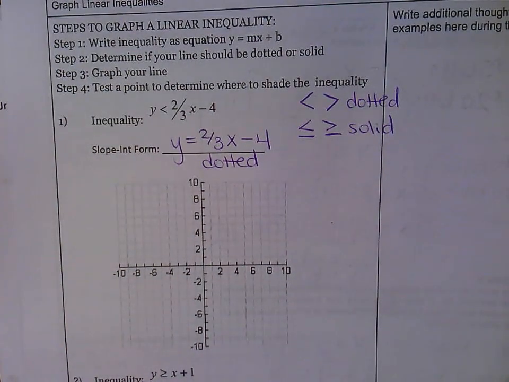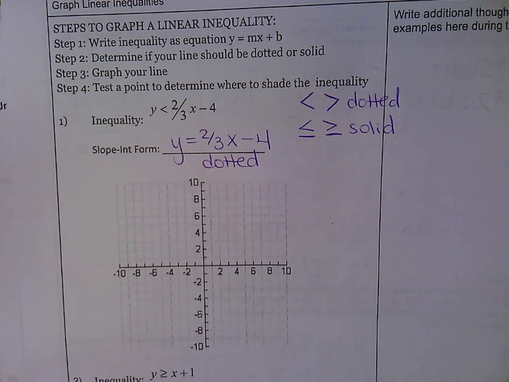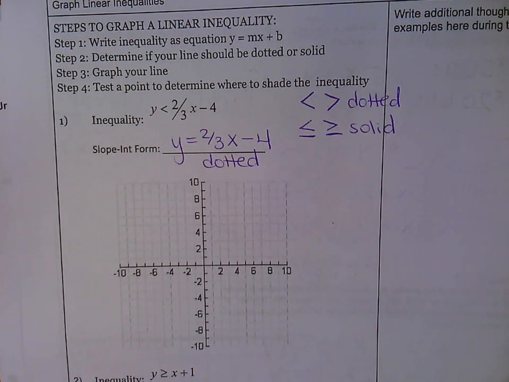Basically, solid means that the line is part of the solution region. Dotted means that the line is not part of the solution region. Like you don't have $10. You can't spend $10. You have to spend less than $10. So you have a dotted line.